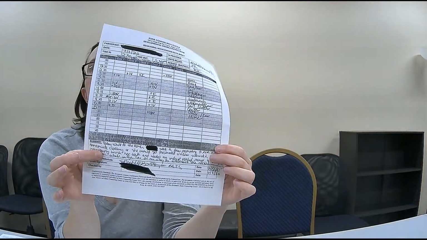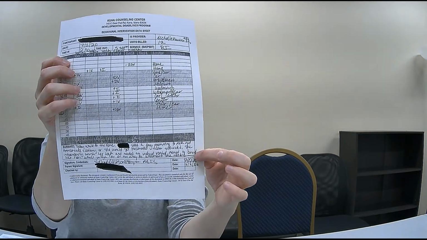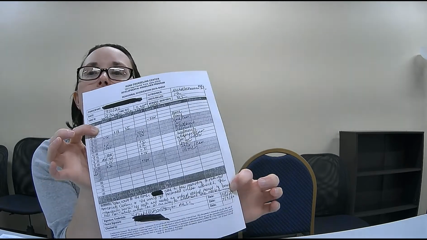Now, at the bottom of this, you need to put the summary of the plan. If it is anywhere over 2 hours of services, you need to write down a more descriptive summary. And then in this description, you need to talk about the PIP goal, the objective of each goal, the behaviors of what they demonstrated, and the prompt level that you used.